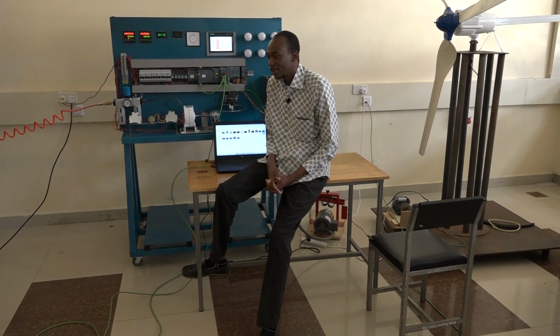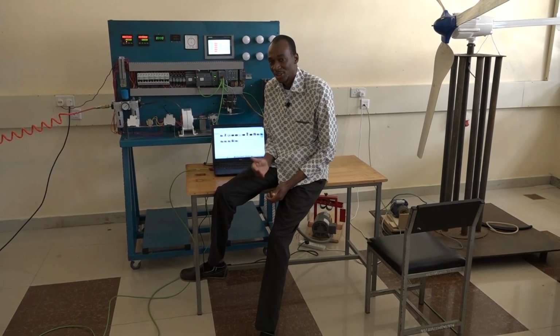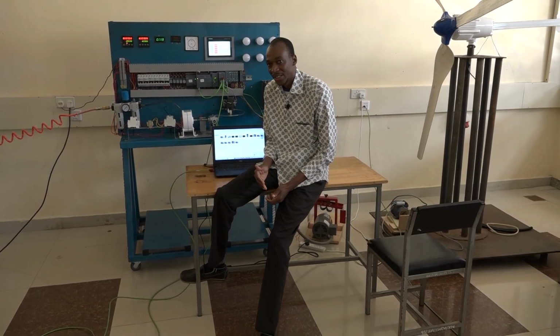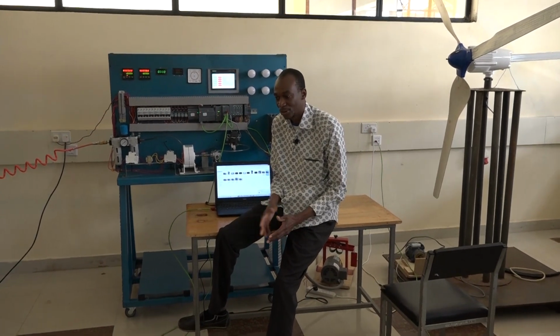This project is called compressed air energy storage for electrical energy generation and voltage and frequency regulation process control. In short, it's compressed air energy storage process control with SCADA.